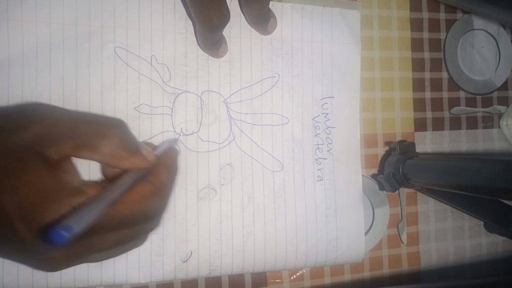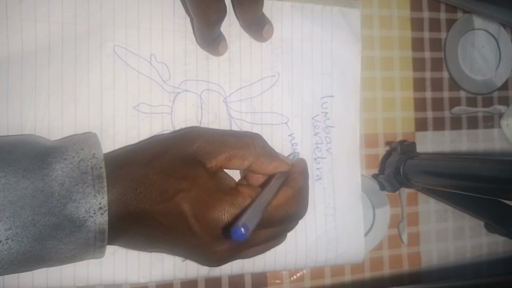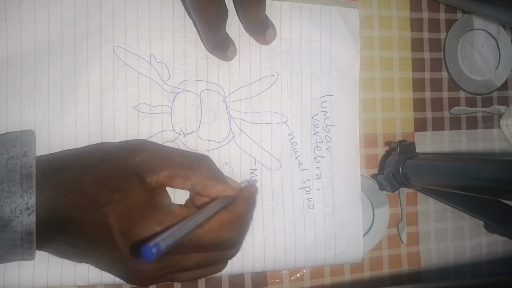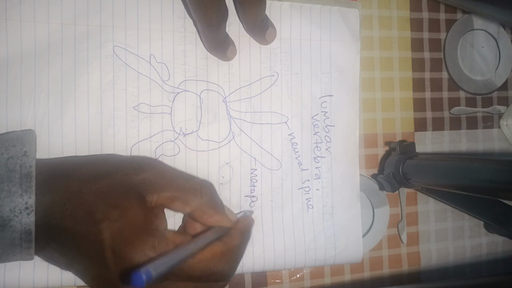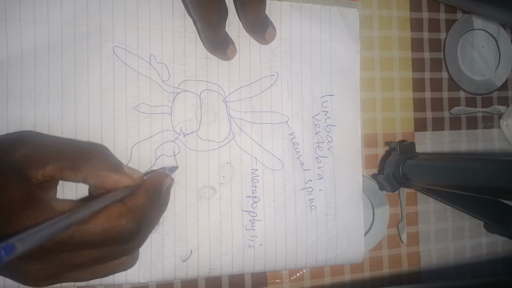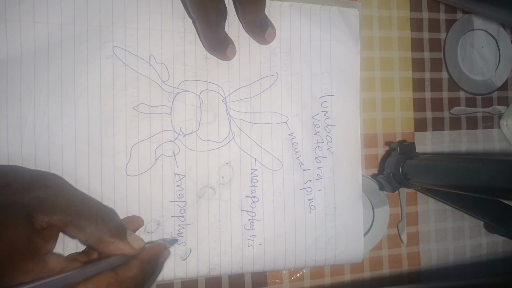Yeah, hey, this is what I can be able to have. And this is what you call the neural spine, that is actually projecting from that point. You have what you call the metapophysis as a projection. You have what you call the anapophysis.